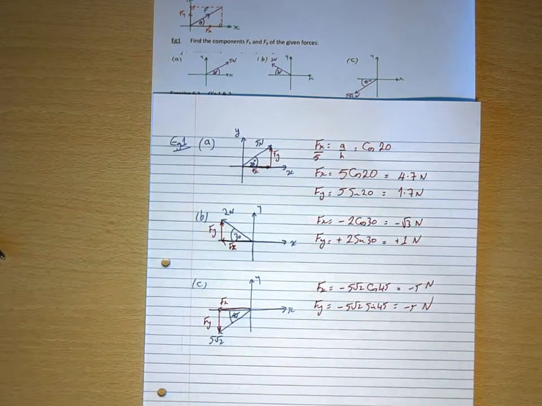Okay, so this is what we're going to be practicing a lot of as we work through this unit.